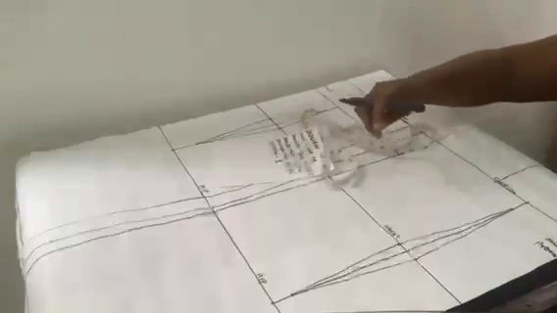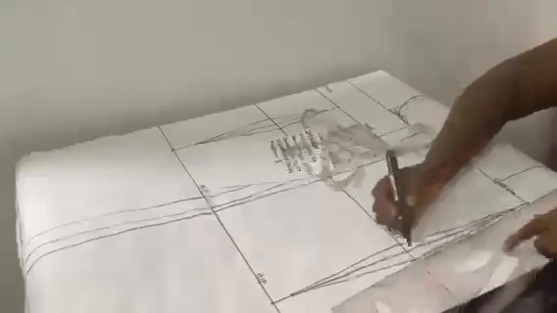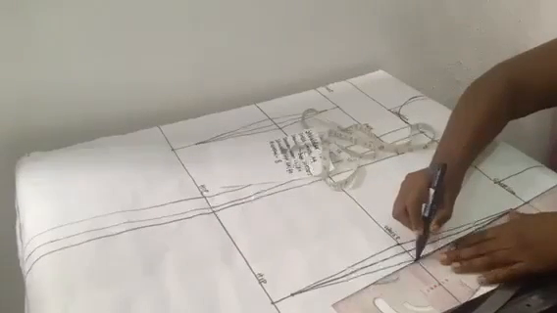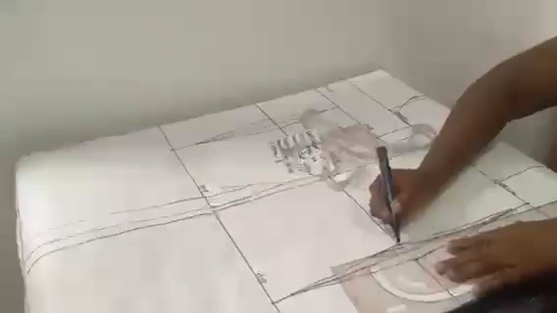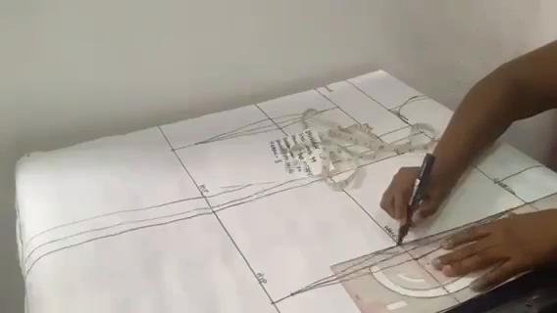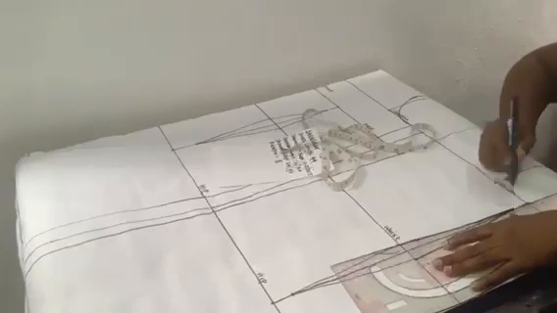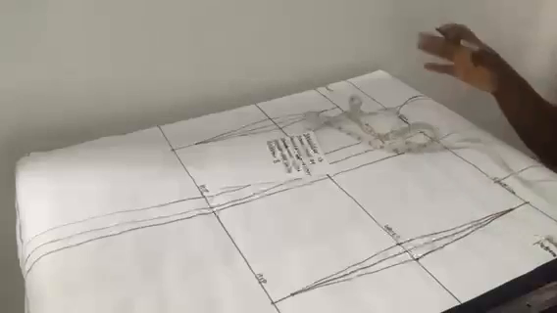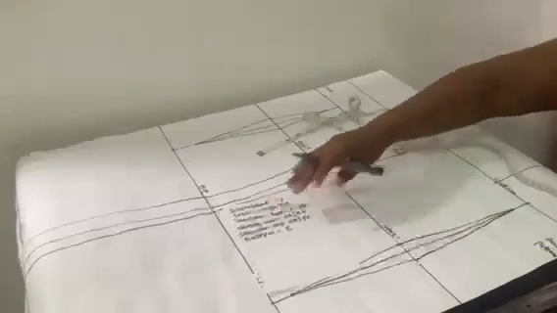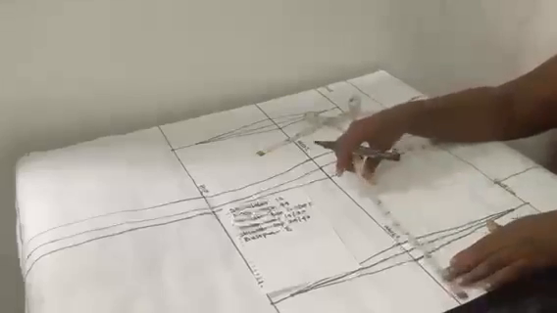Alright, so we have that. Sorry about this. So now let's start working with our circumference. My waist circumference is 30, so that is 7.5.